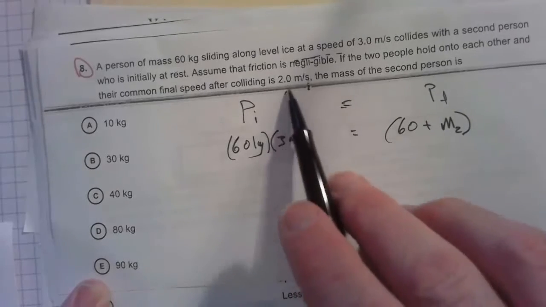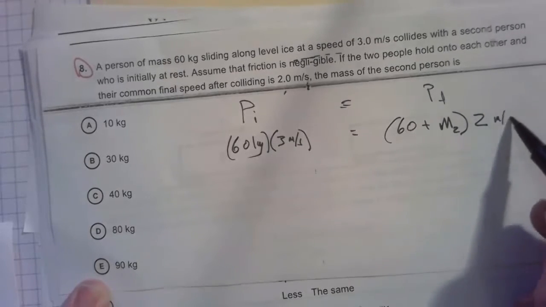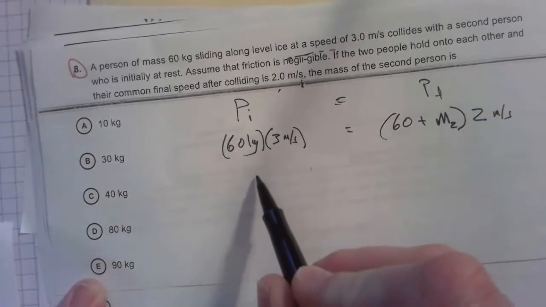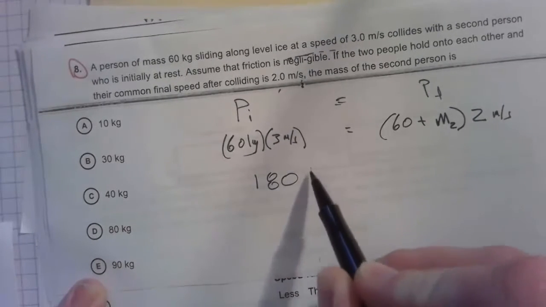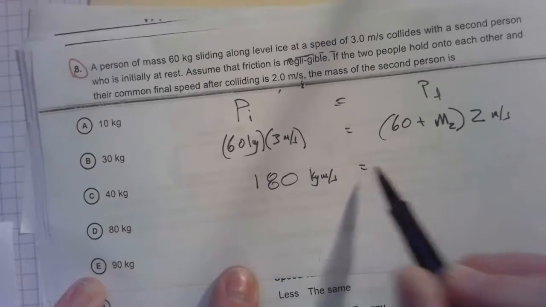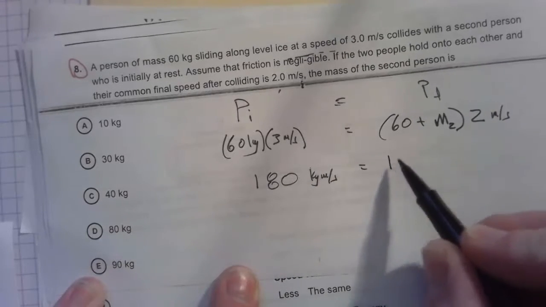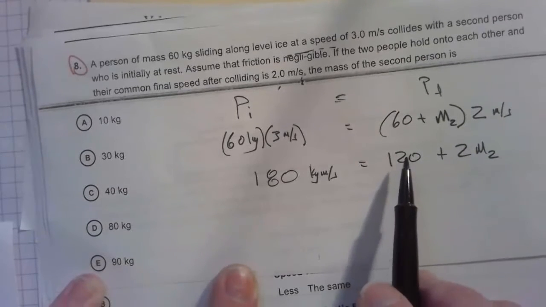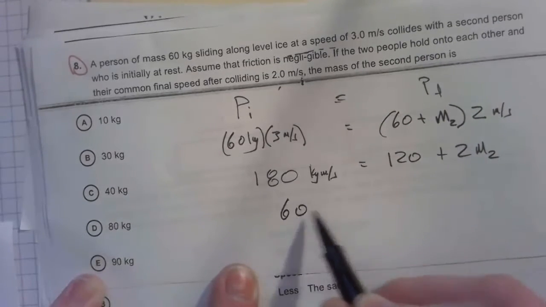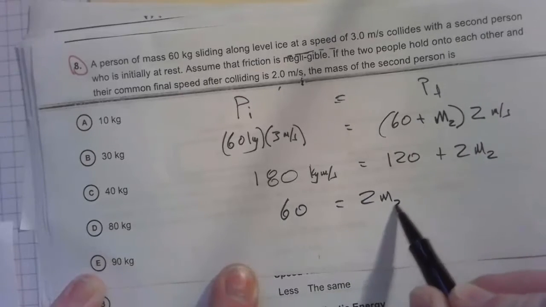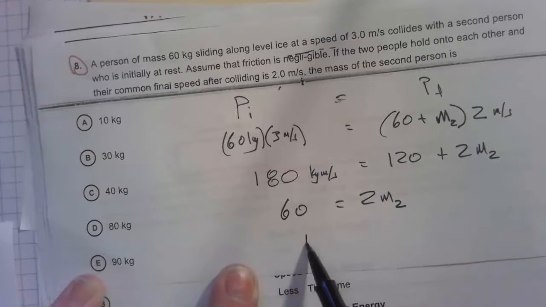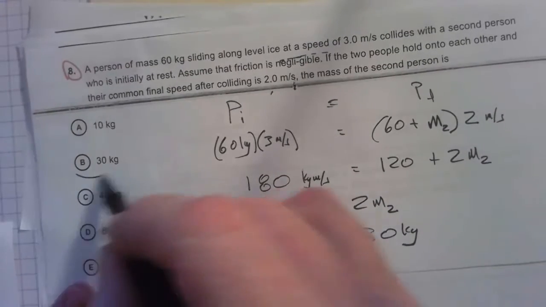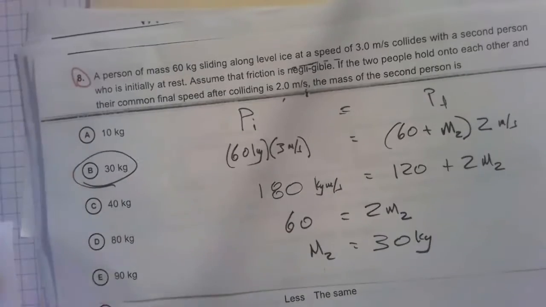But I do know that their speed afterwards is 2 meters per second. So these two have to be equal, momentum before, momentum after. So this is 180 kilogram meters per second equals, I'll do it this way, equals 120 plus 2m2. So I'm going to subtract 120 from both sides and get 60 equals 2m2. And that means I would get the mass of the other person as being 30 kilograms. That's answer B. I'll check my answers, and that is correct.